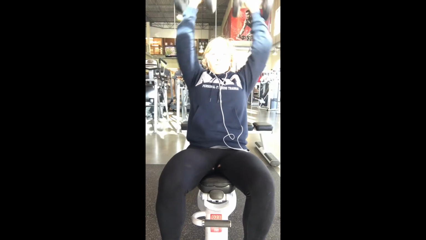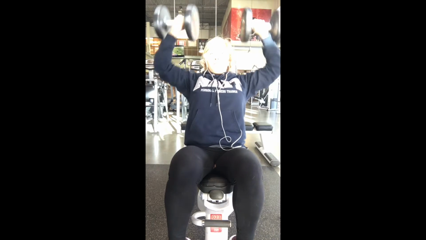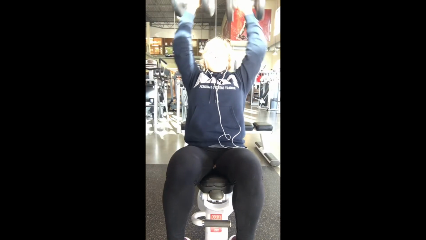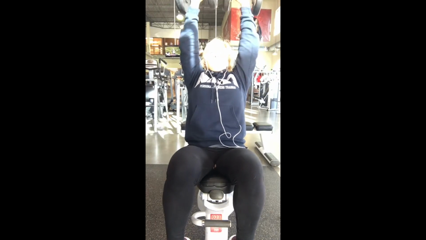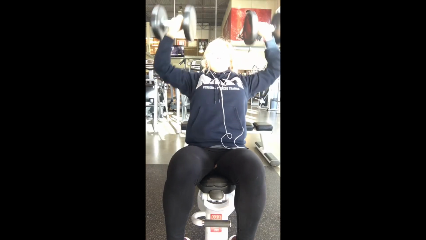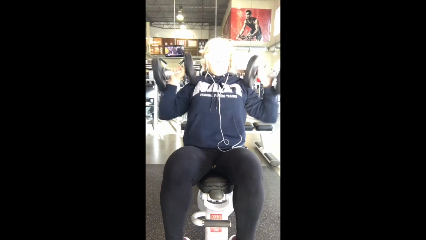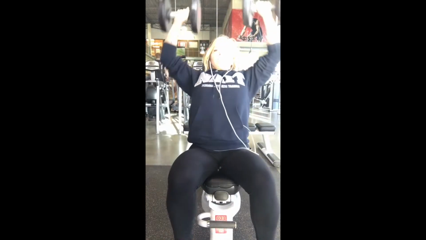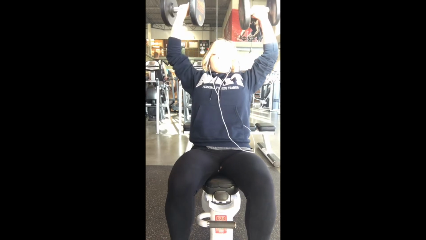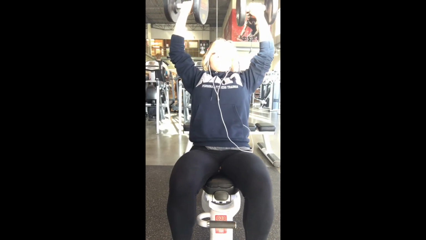For this first exercise for my upper body open kinetic exercise, I have chosen shoulder press, and I am using dumbbells at 30 pounds. To change the biomechanical modification by increasing the intensity, I have decided to keep my weight the same, and I have done negative reps.